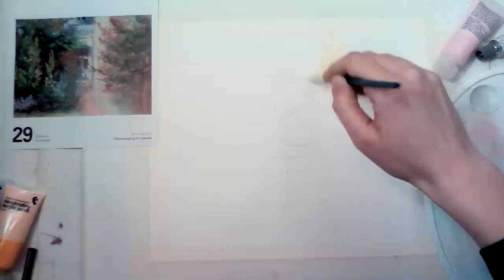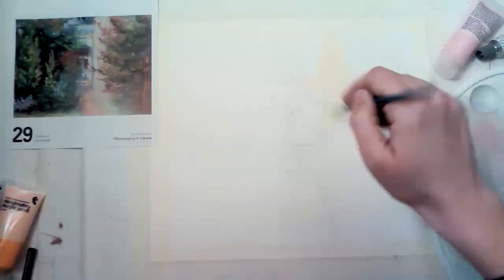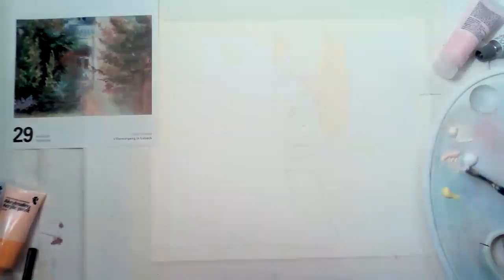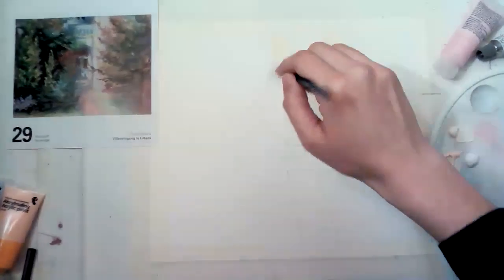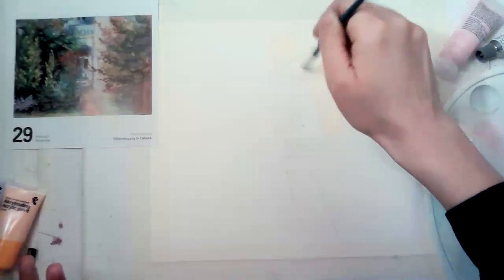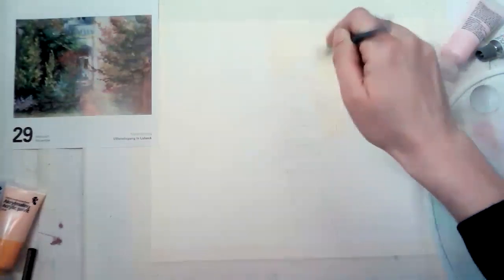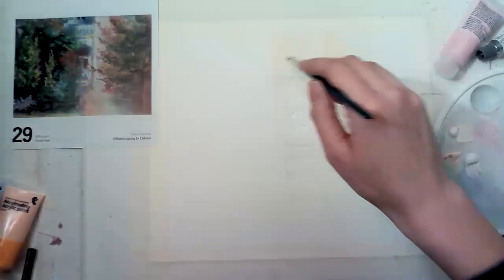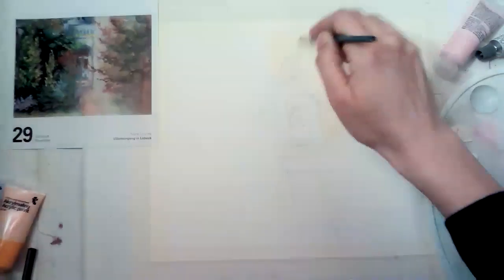Even second, using water sometimes is better, because we still have our white paper working as, yeah, it gives us this white effect. Because the paint we put with water is pretty much transparent, so the white paper comes into play as well.